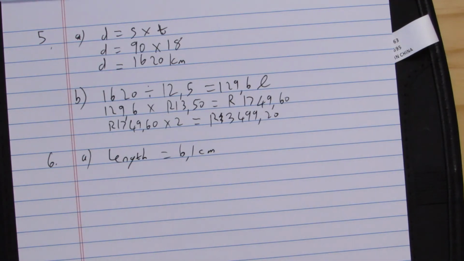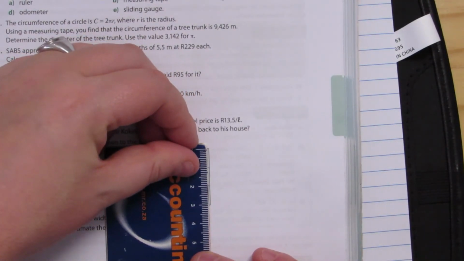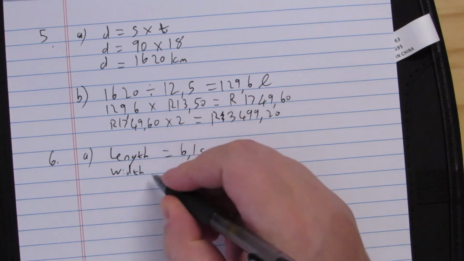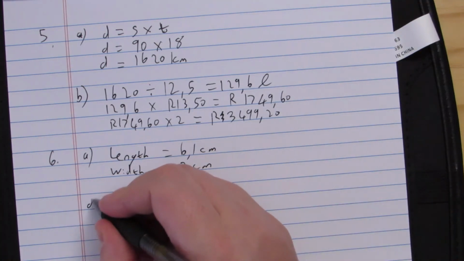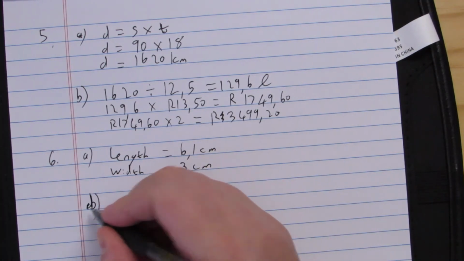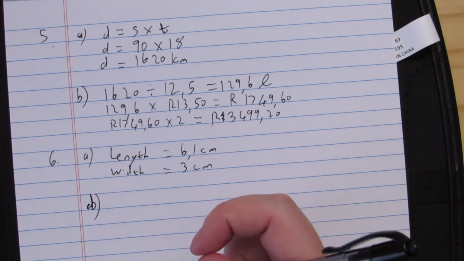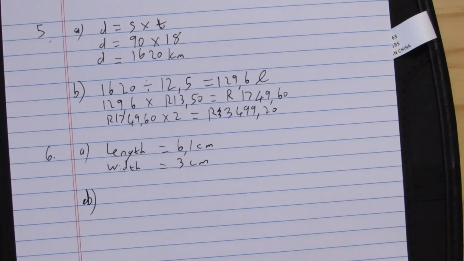I'm going to do the same thing with my width. I'm going to call that 3 centimeters. Okay, fantastic. And then for question B, what they want you to do is use the scale to estimate the length and width of the real court. We're using an estimate here because there might be some sort of inaccuracy with our measuring or the scale of the diagram or things like that.